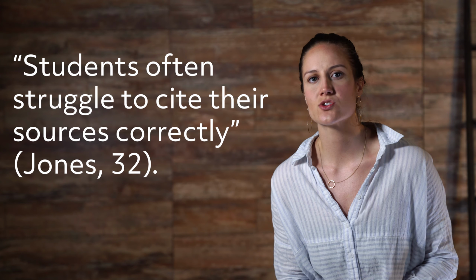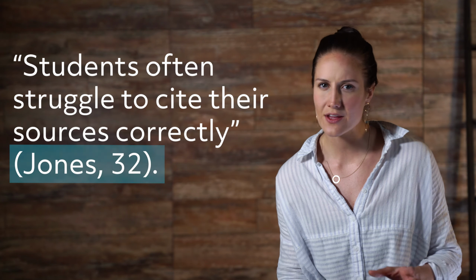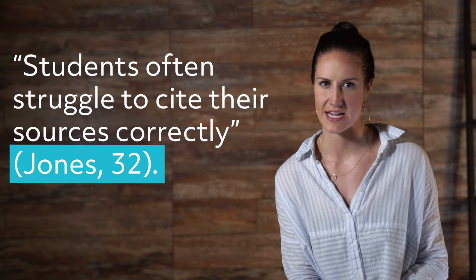Take a look at our same example from before, but in MLA style. Students often struggle to cite their sources correctly. Jones, 32. See how the name of the author and the page number take prominence? This helps scholars easily track down the poem or piece of prose you're using to further your point.